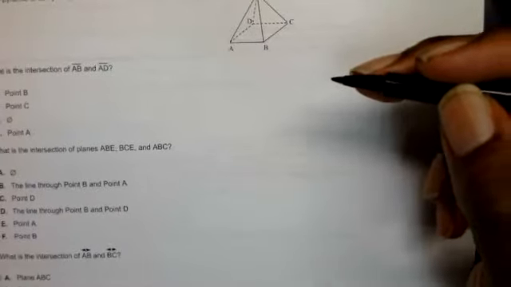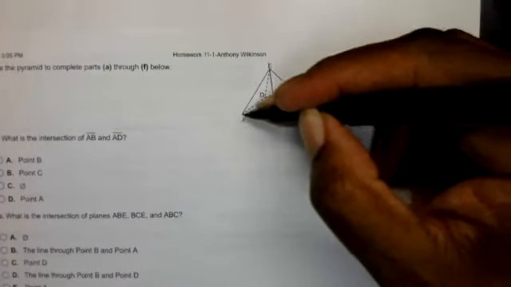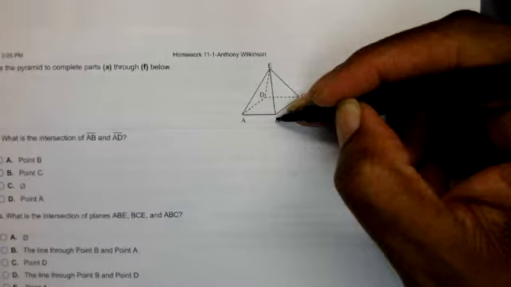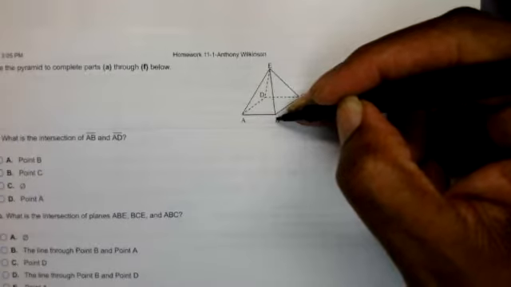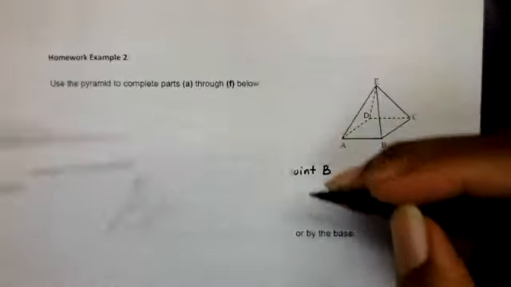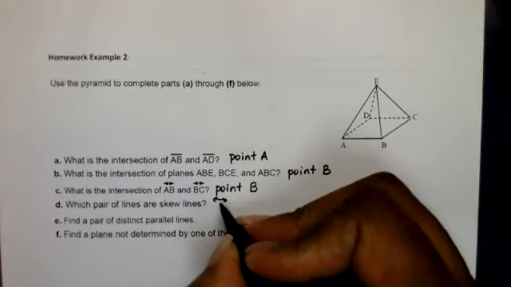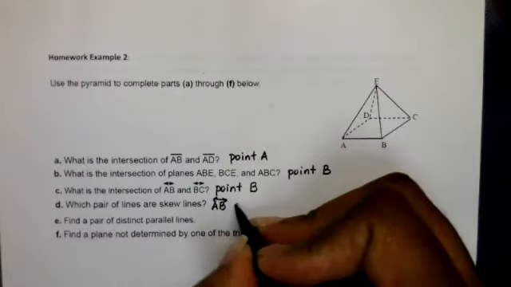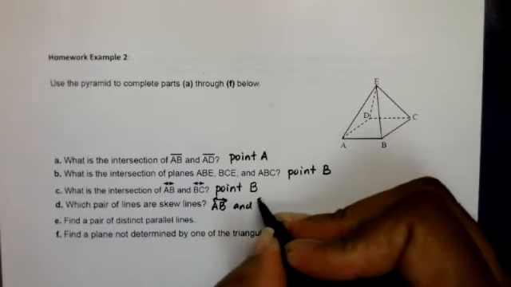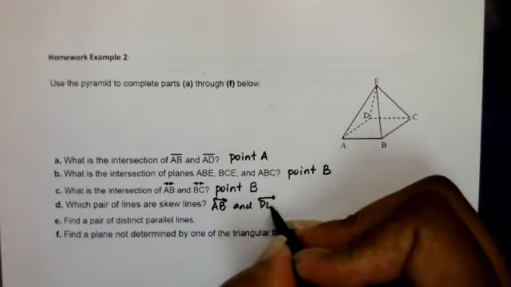Well, I was right, AD and DE. Those are in two totally different planes and they don't intersect. So in this case here, the skew lines are lines AB and DE.